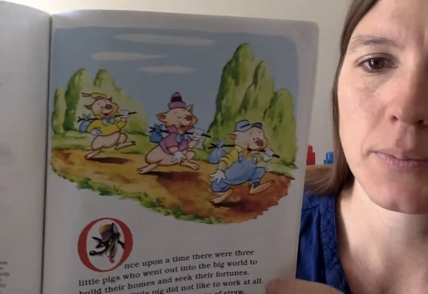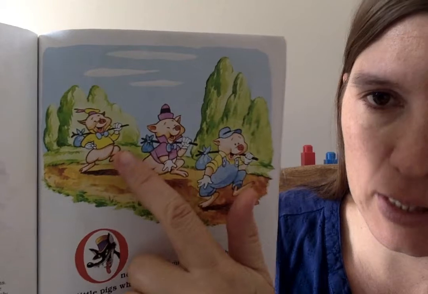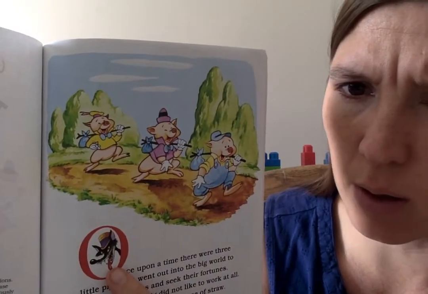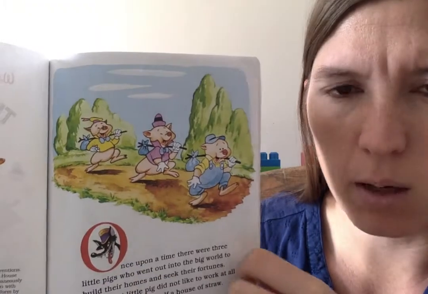So right away I see my characters. 1, 2, 3 little pigs. But there's someone down here, but it didn't mention them yet.